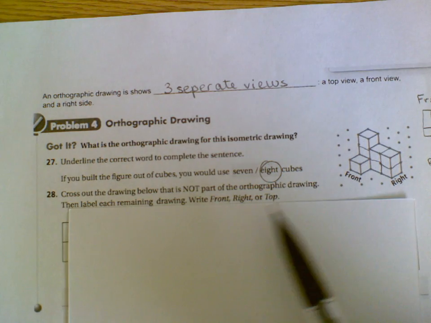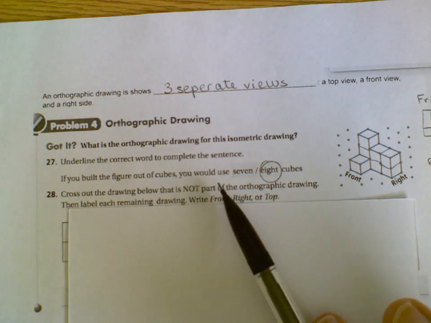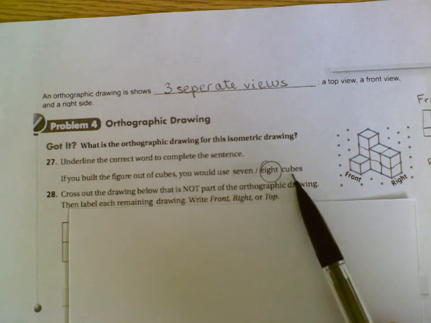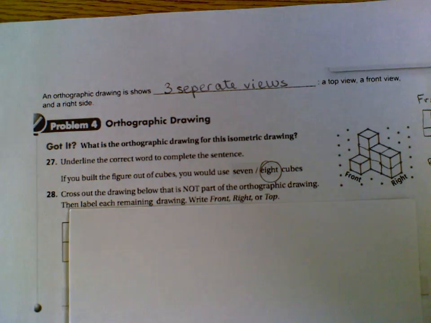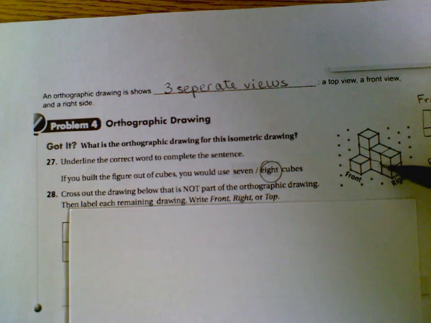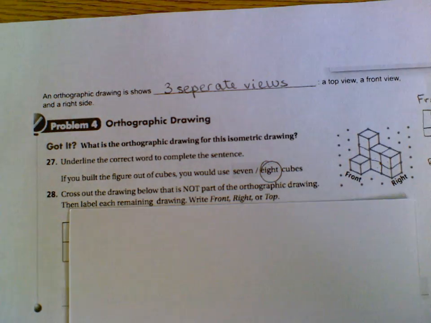Underline the correct word to complete the sentence. If you built the figure out of cubes, you would use how many cubes? Well, this is always one that people get stumped with. So if you counted 1, 2, 3, 4, 5, 6, 7, people typically just count 7. But the one that they're forgetting is the one that you can't see back there.